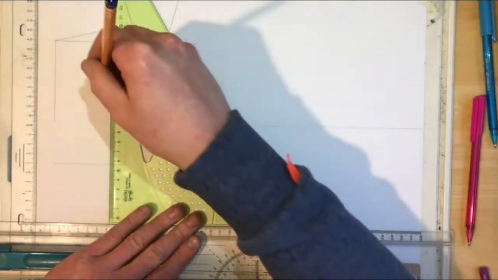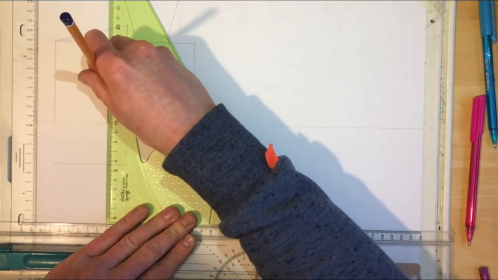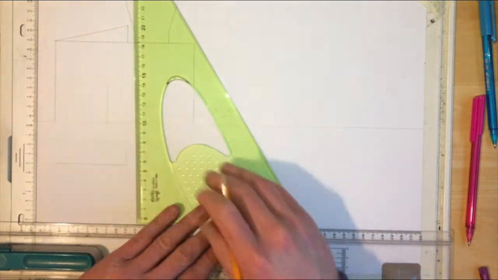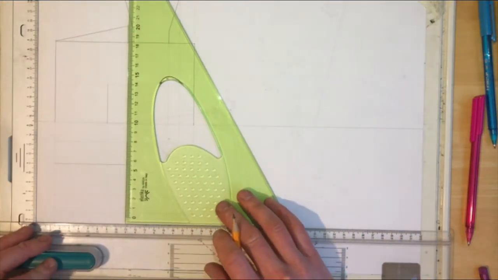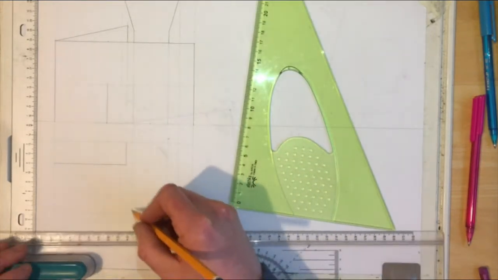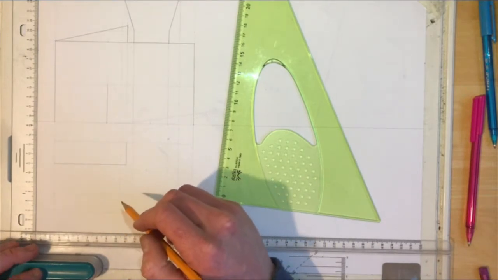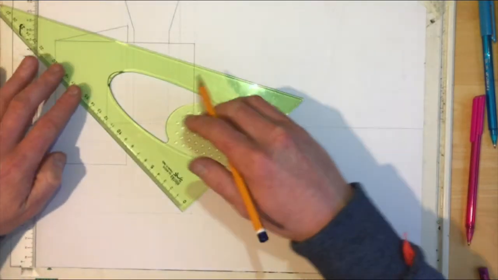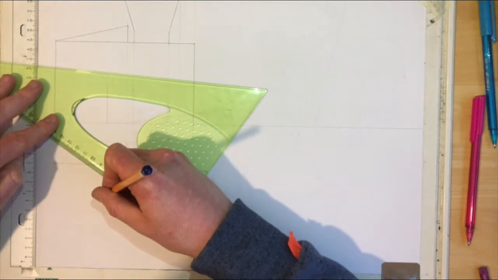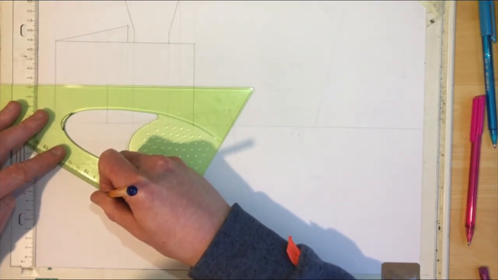So I know up here, and 18 is out to the front, so that's for the semicircle. So in order to get this, you just join it straight across to a 55 line.